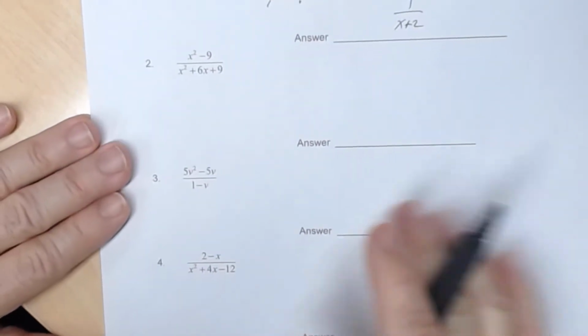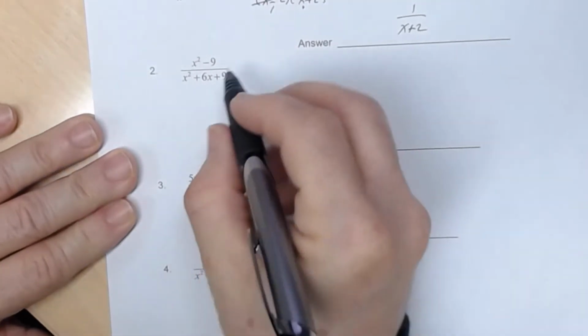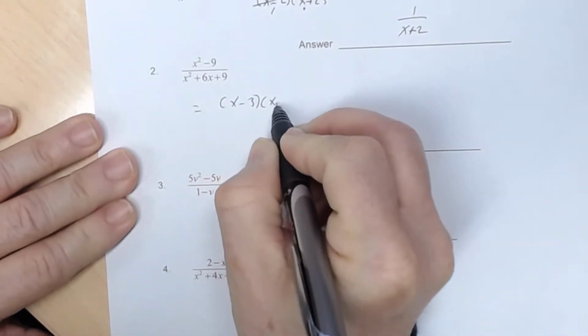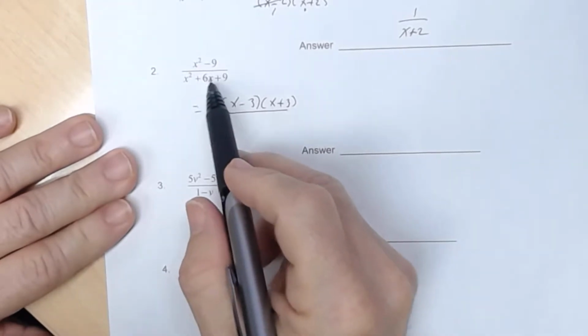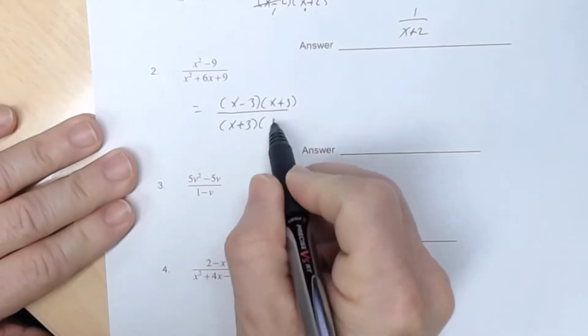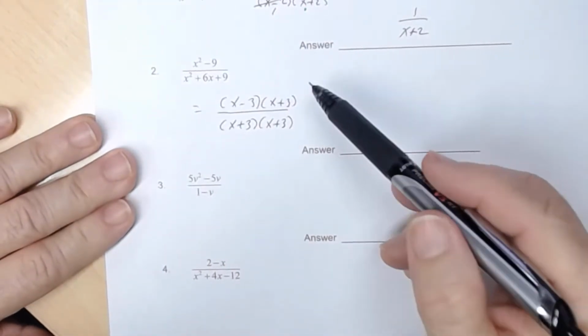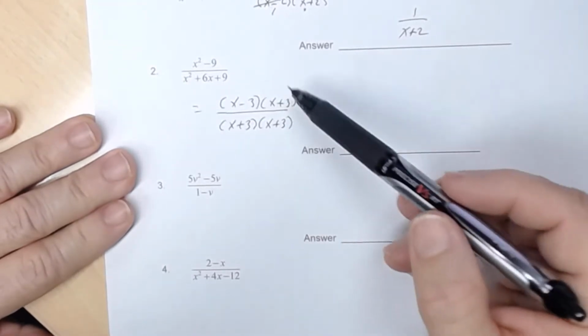All right, number 2. In the numerator, it is also the difference of two squares, and so I'm going to factor this as x minus 3 times x plus 3. So the first step is to factor. If you look at the denominator, I can factor that as well, as x plus 3 times x plus 3. And so the next step is to reduce, to divide out any common factors.